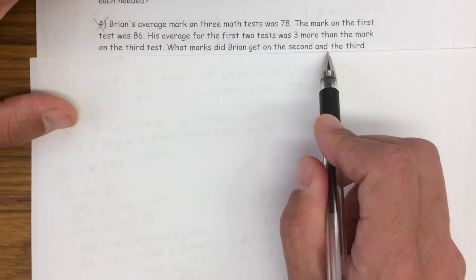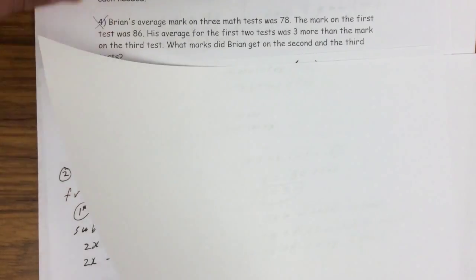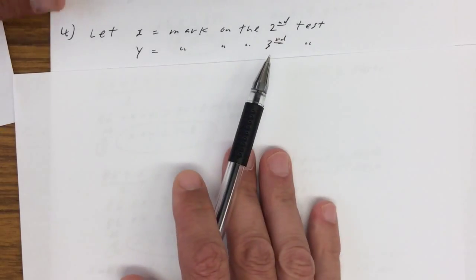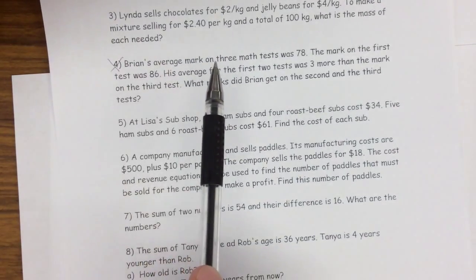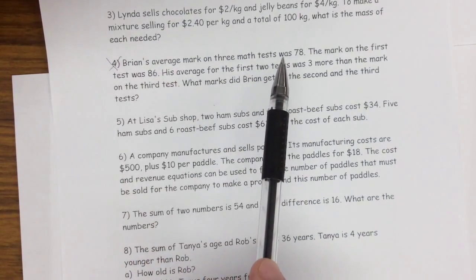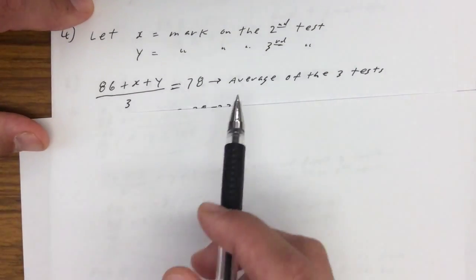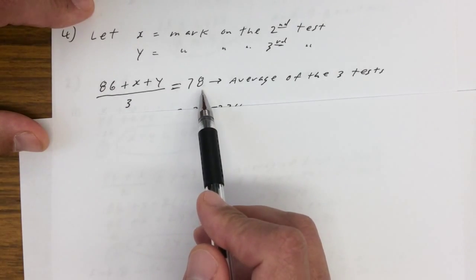So we know the first test, we don't know the second and third, so our let statement is going to be for the second and the third test. Okay, let's take a look at this. Let x be the mark on the second test and y the mark on the third test. You know that the average of the 3 tests is 78. So how do you calculate average? You add them all up and divide by the total number. So add them all up and divide by 3. That's what you get for the first equation with the x and y. Add all these up, divide by 3, gives you the average of 78.